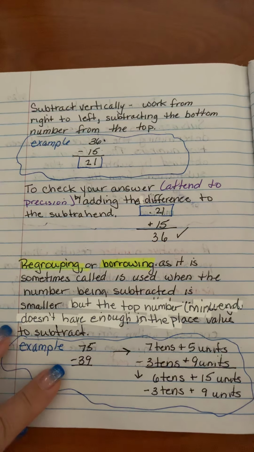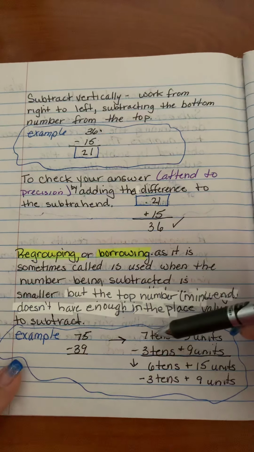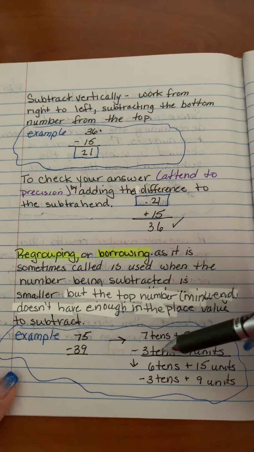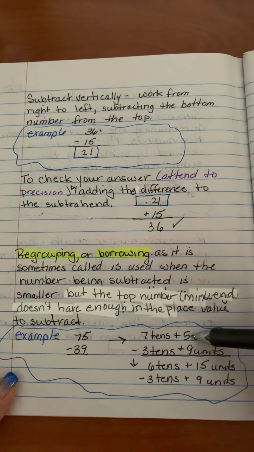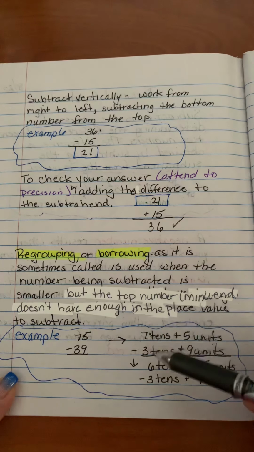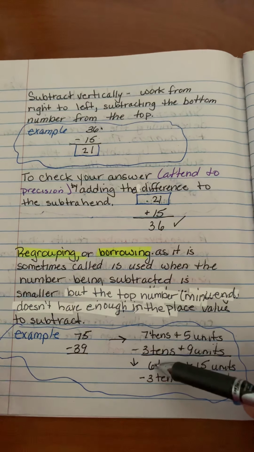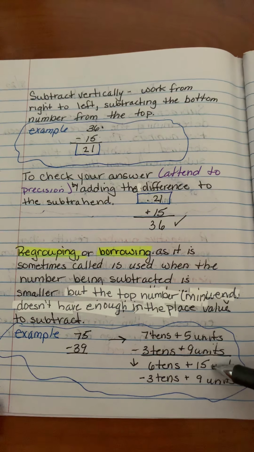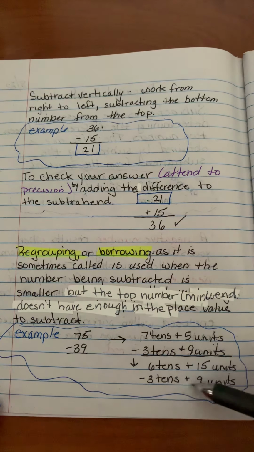So you would regroup. The groups are that you have 7 tens and 5 units, and you're subtracting 3 tens and 9 units. Clearly you see that there's not enough. So I need to change these units. I need more units here. To get them, I borrow them from this place, or I regroup. So I would change this to 6 tens because I'm taking 1 and putting it in my units, which now becomes 15 units. And then I leave the other number as it is.